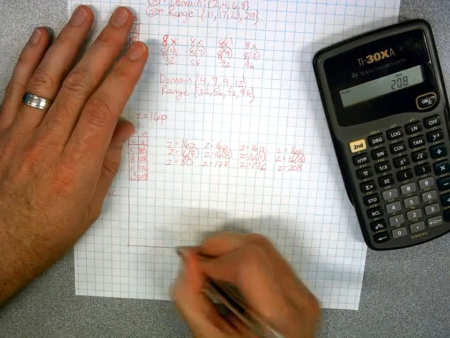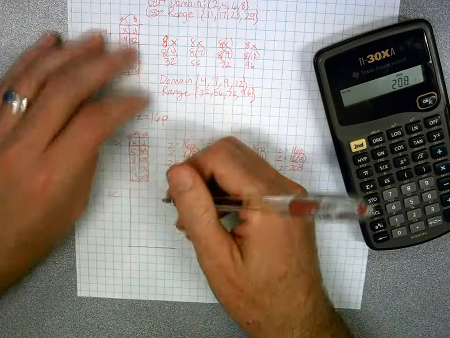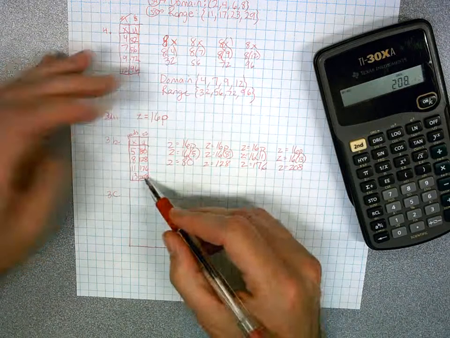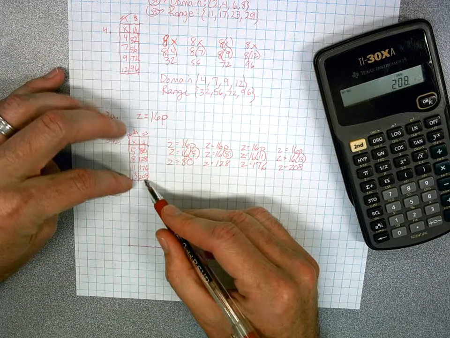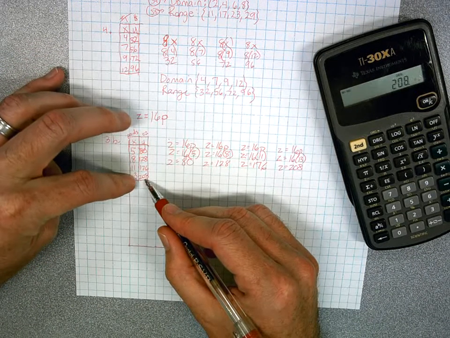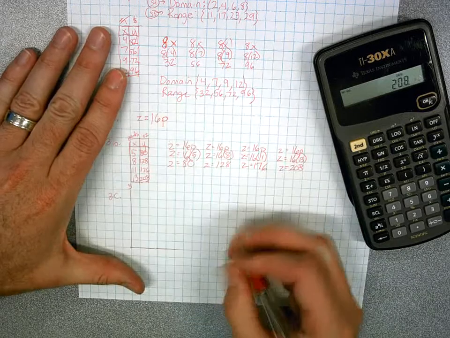All right, so if I have this here, the first thing I want to do, what if I did it by, now remember, I'm going by 208. And remember, Y is our ounces, X is our pounds.